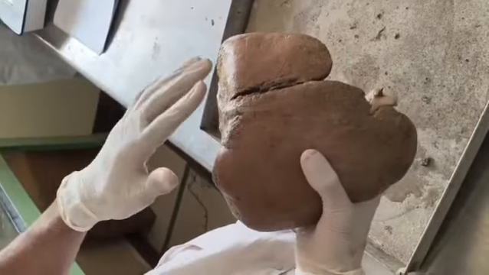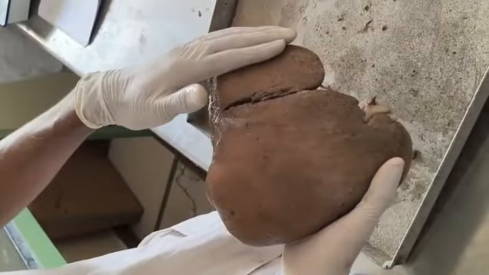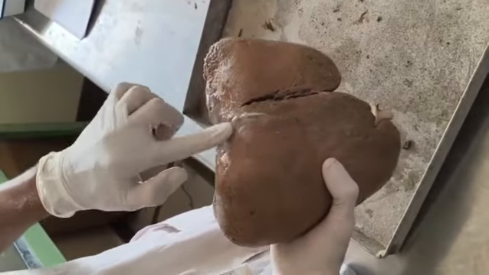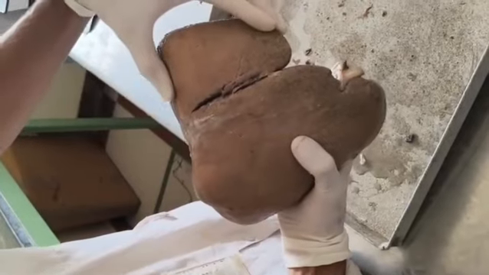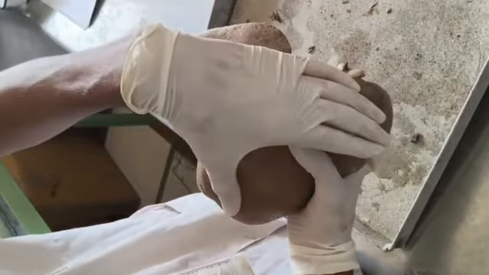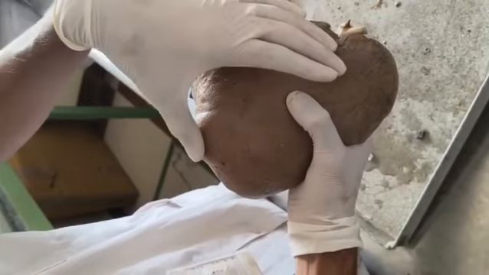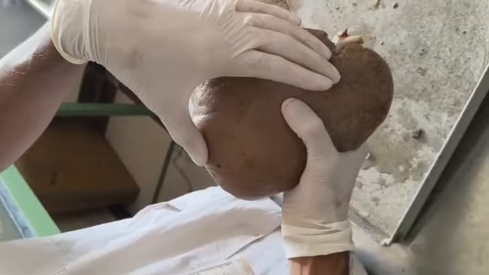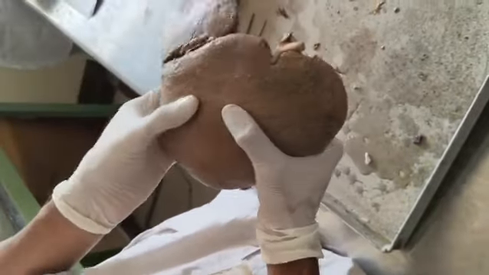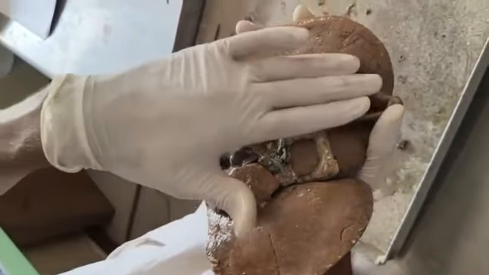Lobes of the liver. Liver is divided into the right lobe and the left lobe by the attachment of the falciform ligament. The left lobe is much smaller than the right lobe. The right lobe occupies 5/6 of the area of the liver, and it includes the caudate lobe and the quadrate lobe.